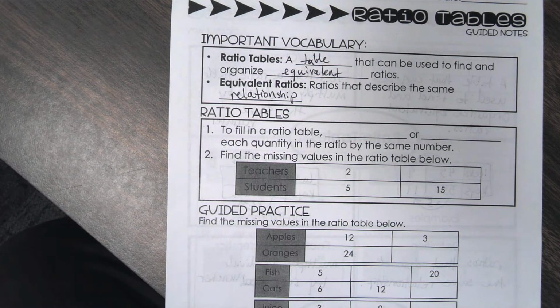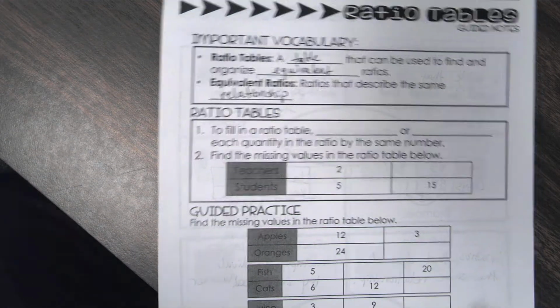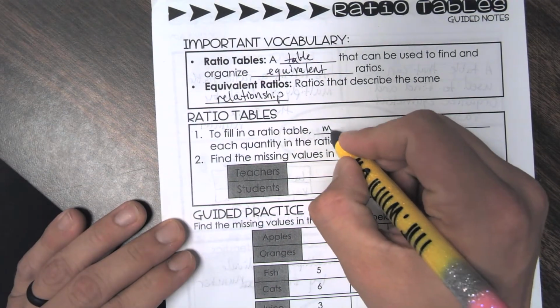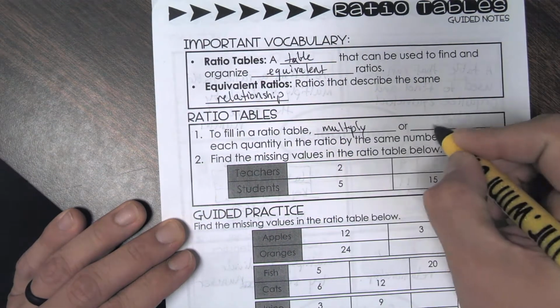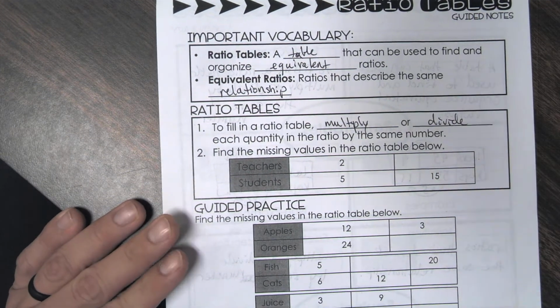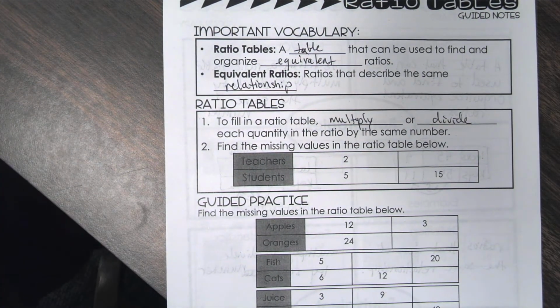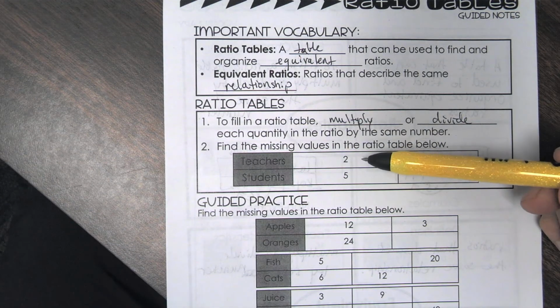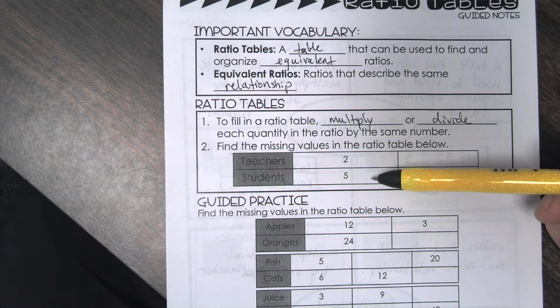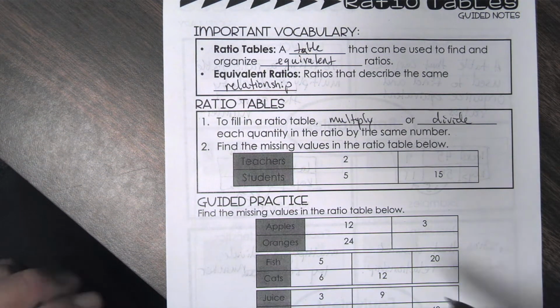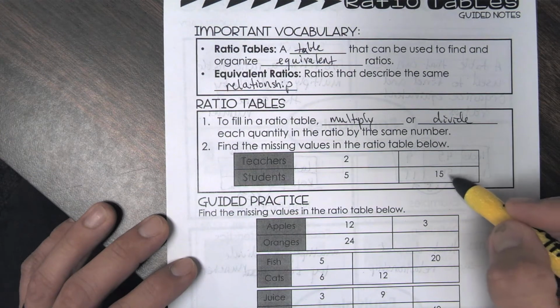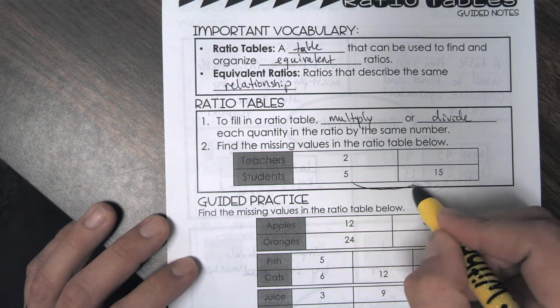All right, so to fill in a ratio table, multiply or divide each quantity in the ratio by the same number. Okay, that's what we're doing all today, multiplying or dividing. So they've given us an example of one. So say there's 2 teachers for 5 students. We got to figure out how many teachers there are going to be for 15 students. How do they get from 5 to 15?